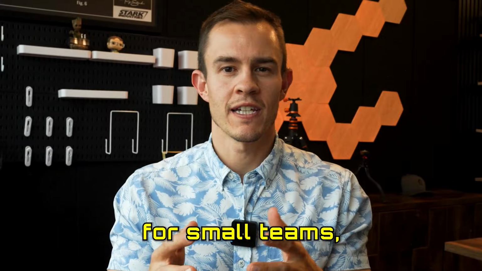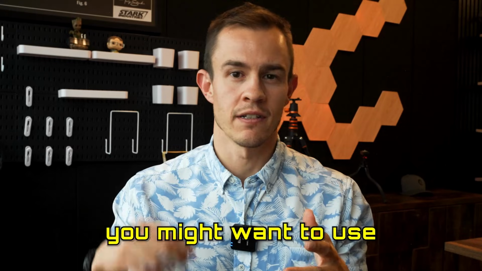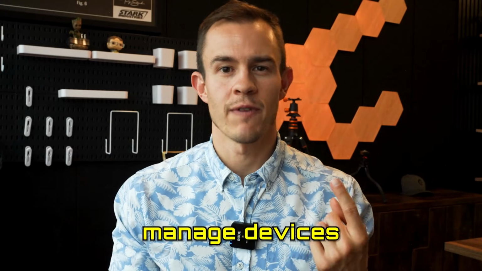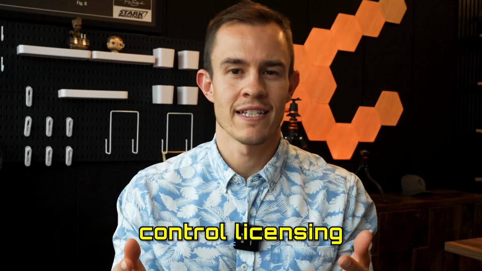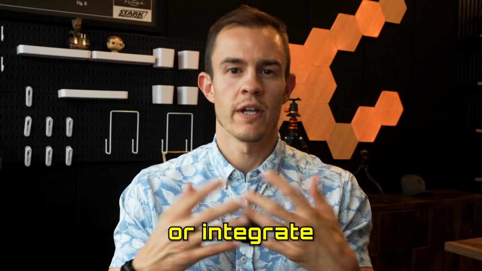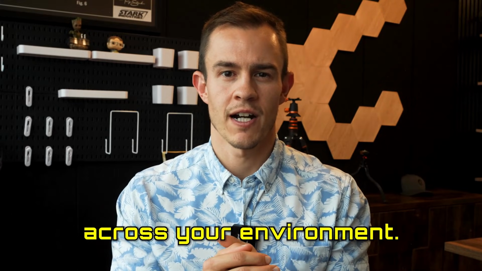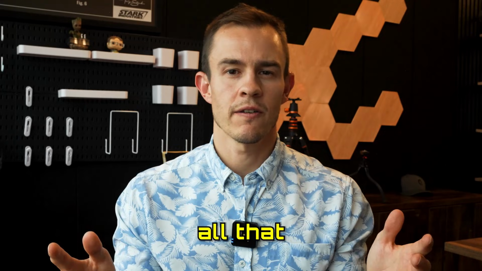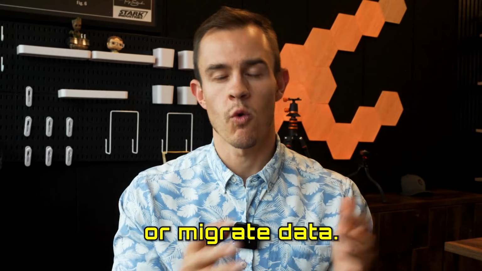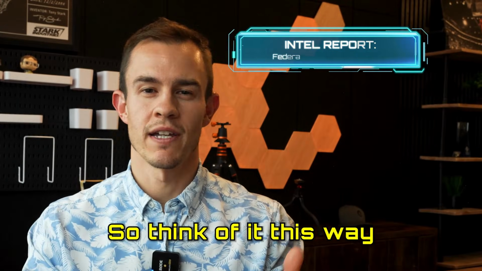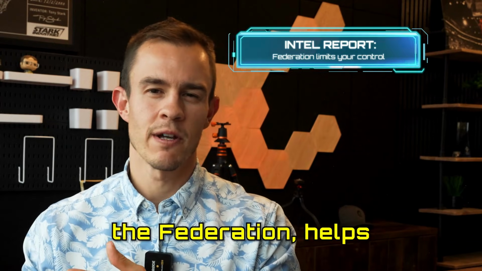That's fine for small teams, but as you scale, you might want to use conditional access, manage devices through Intune, control licensing through your own CSP, or integrate security policies across your environment. Defederation unlocks all that without having to move mailboxes or migrate data. So think of it this way, GoDaddy helps you launch, defederation helps you grow.